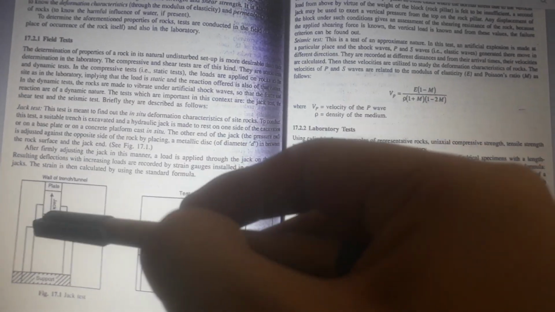After firmly adjusting the jack in this manner, a load is applied through the jack on the rock. This is the jack. This is the plate. This is the wall or trench or tunnel.